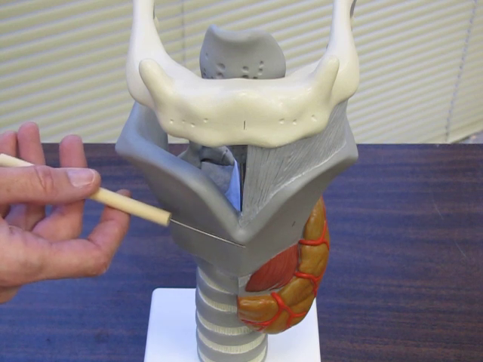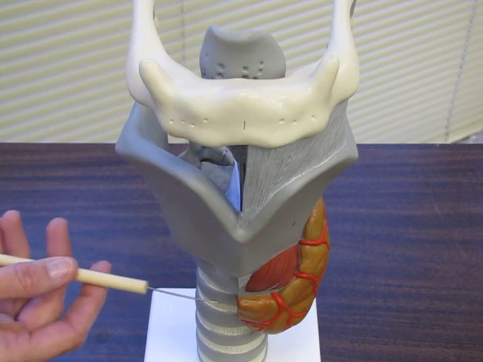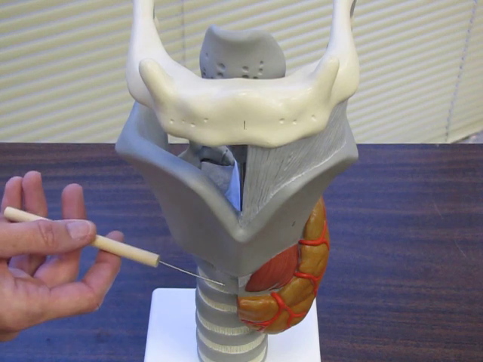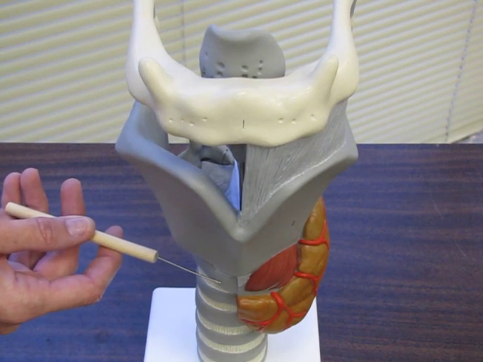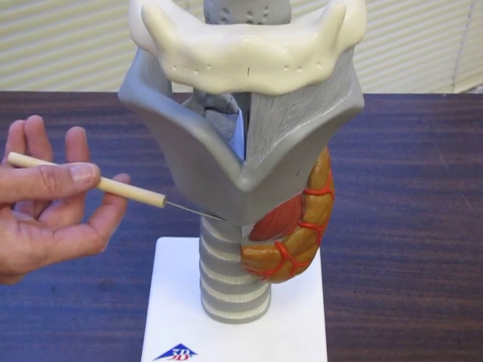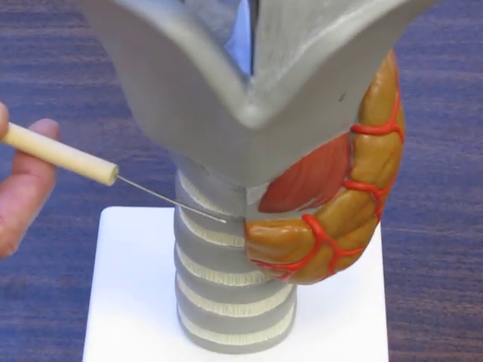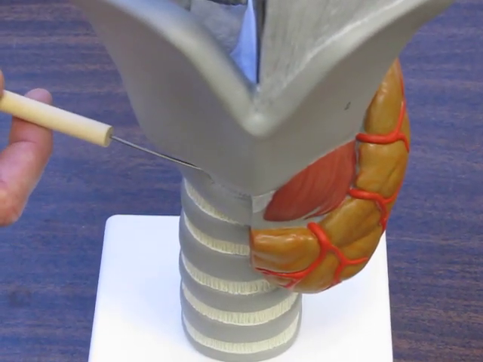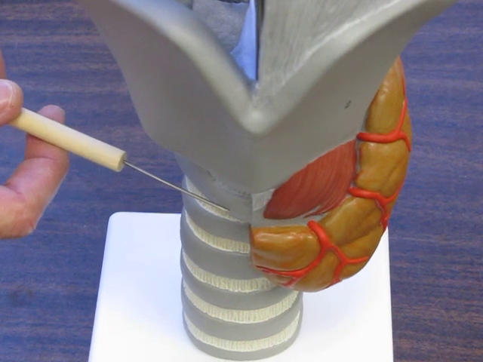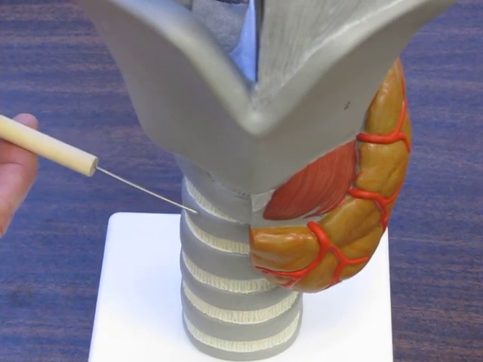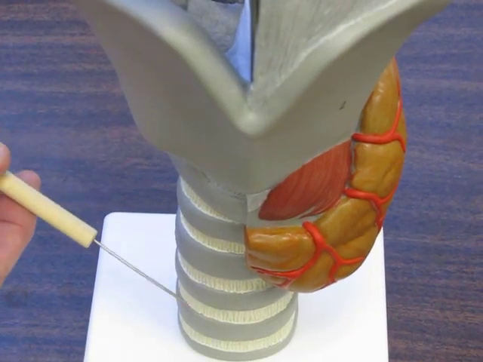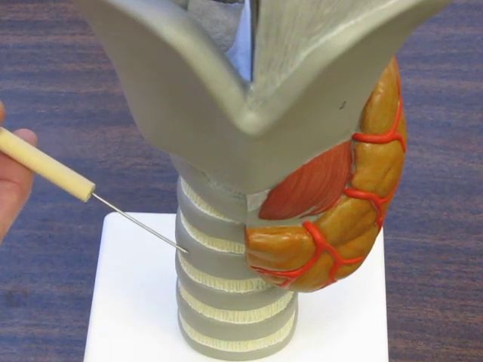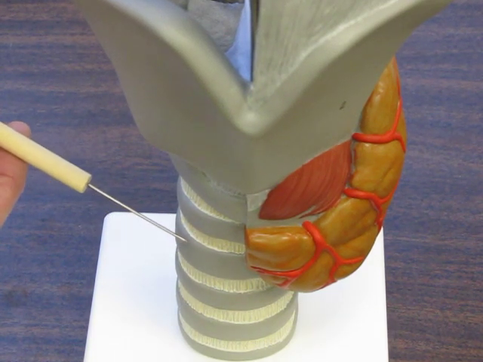Alright, below the thyroid cartilage is a space, and then you have cricoid cartilage. That space is where you would do a tracheotomy. So, thyroid cartilage, space, cricoid cartilage. Then all of the remaining rings are called tracheal cartilages, which are just hyaline cartilage.